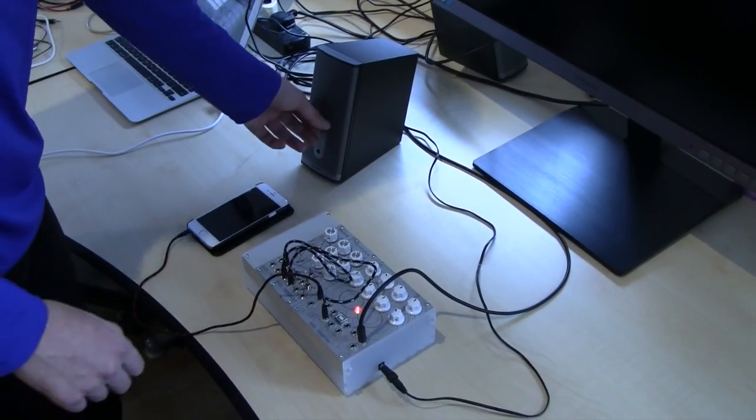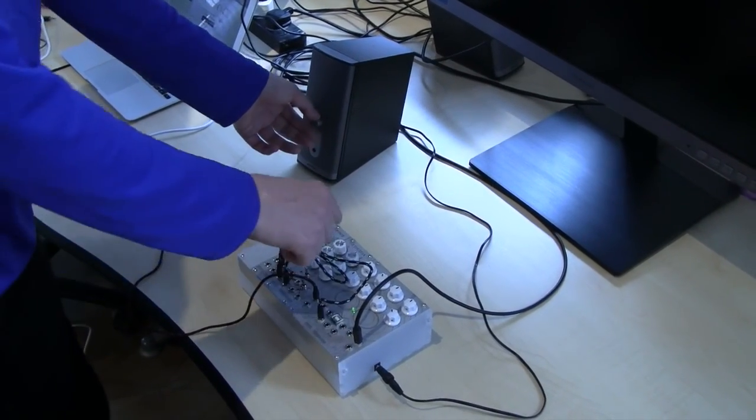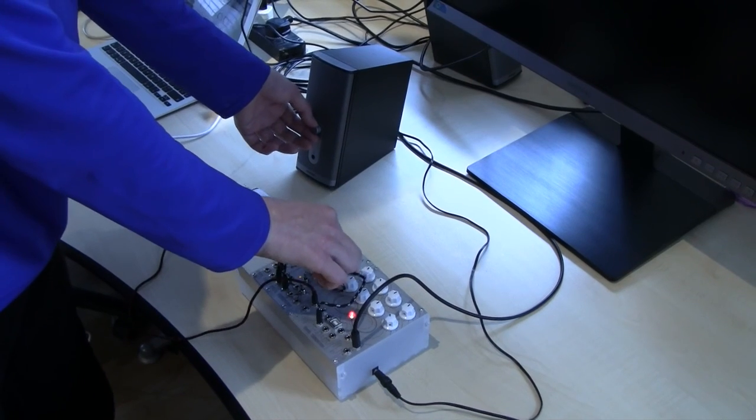So now we've got the sampler running on the OWL, and it's listening to some Cyndi Lauper, which I've got on my iPhone.